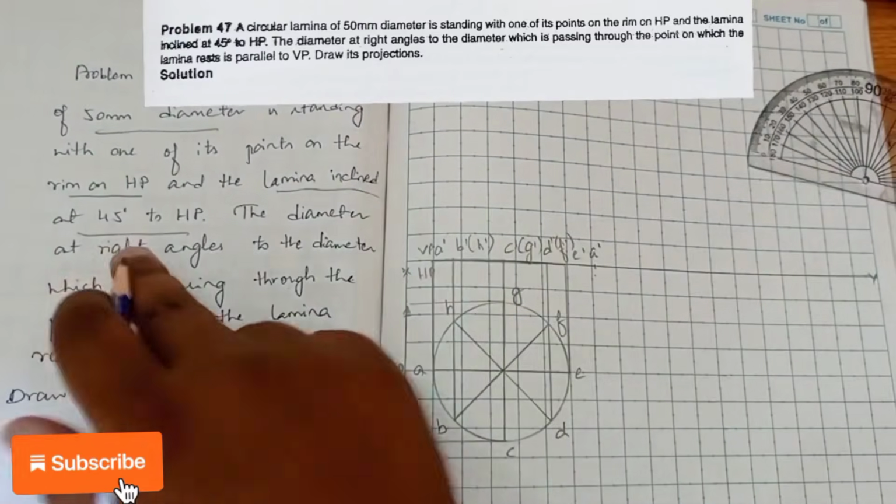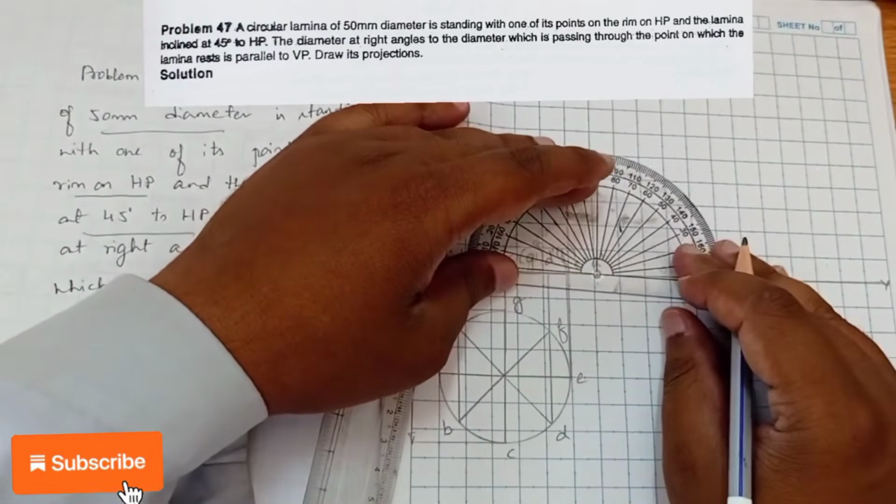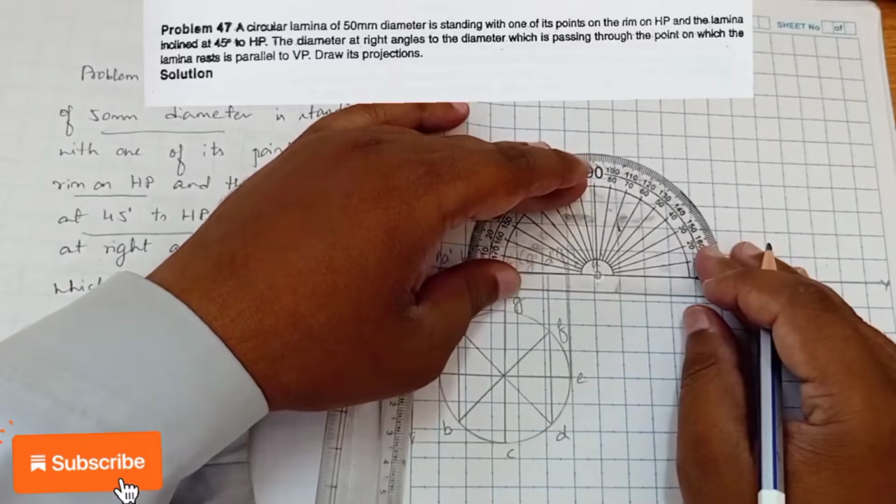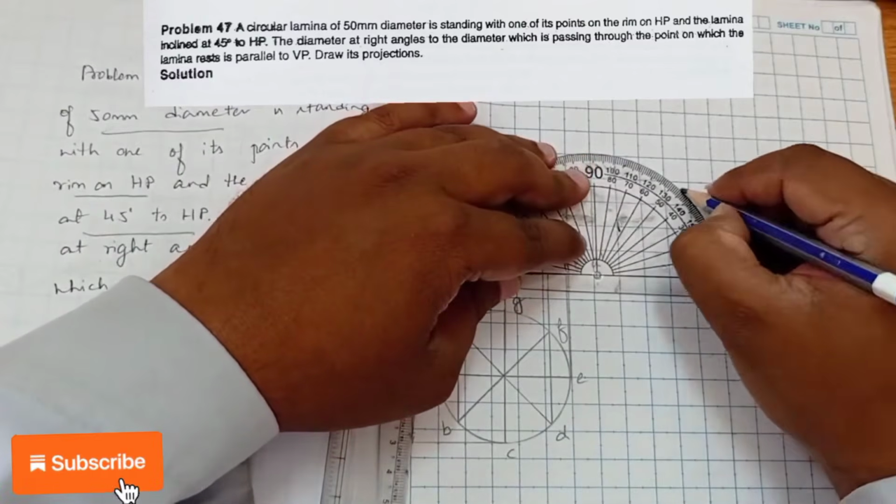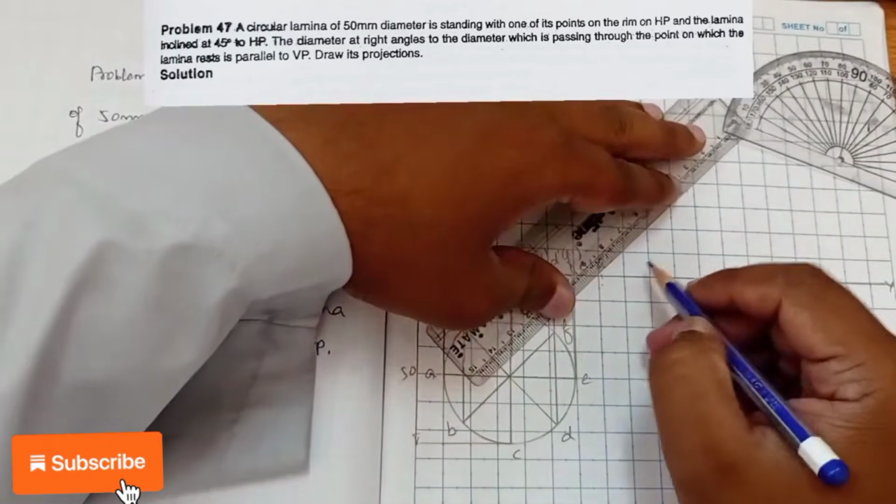The angle of inclination to HP is 45 degrees, so we'll take 45 degrees here. So marking at 45 degrees.